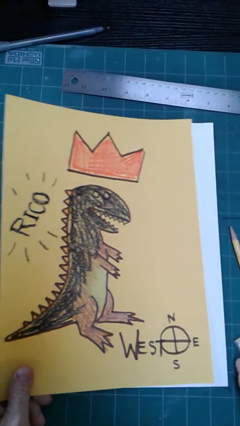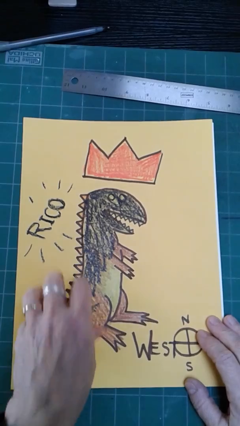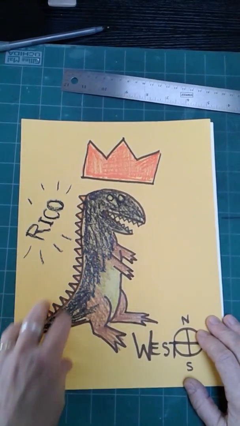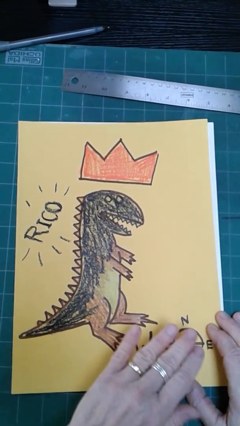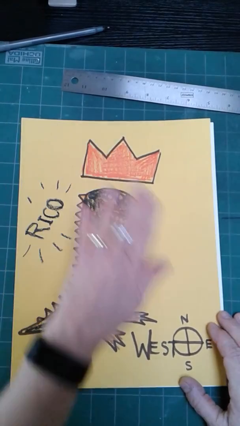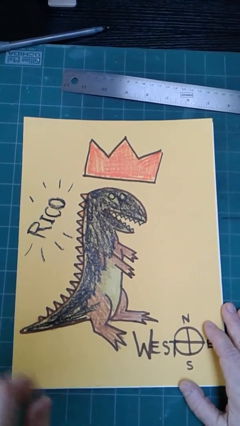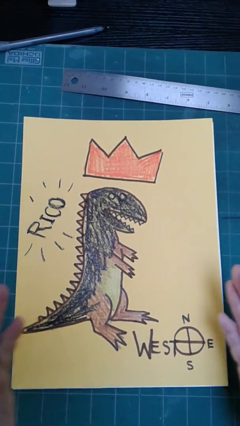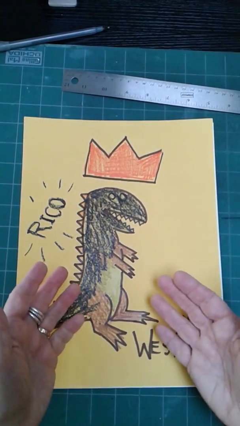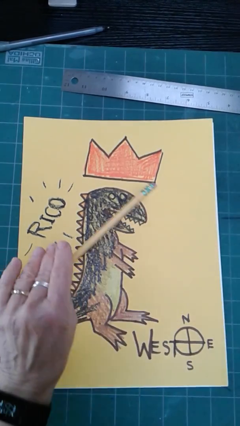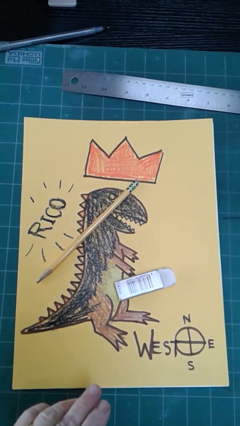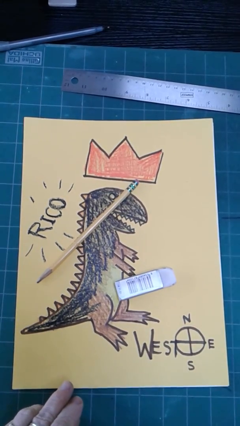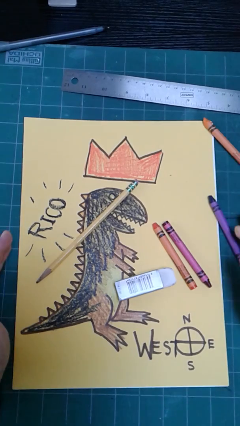Okay, I do not expect anybody's drawing to look just like mine. My drawing is about me. It's got things in my life. So you want to make your drawing about you and about things in your life. So today, all you need is a piece of paper, a pencil, an eraser, and some colors to use.